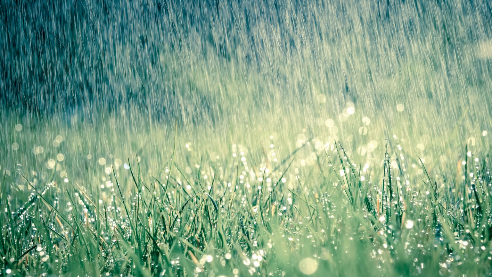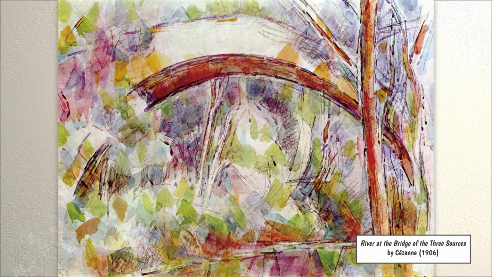Cézanne's last years were spent alone. However, he never gave up painting or exploring new ideas in art. Cézanne died because of a sudden illness in 1906. He was 67 years old.